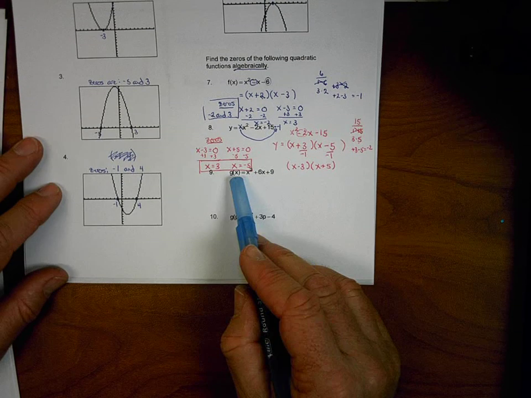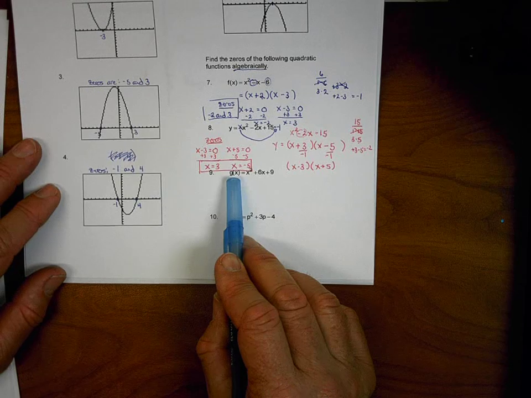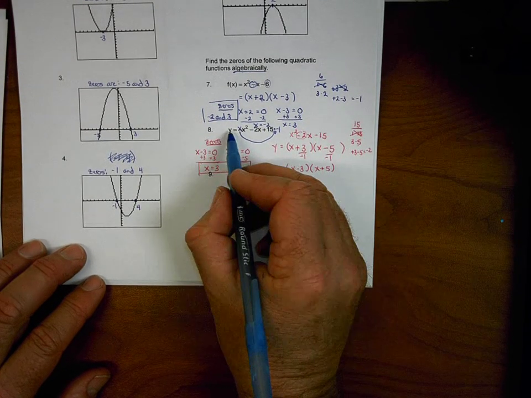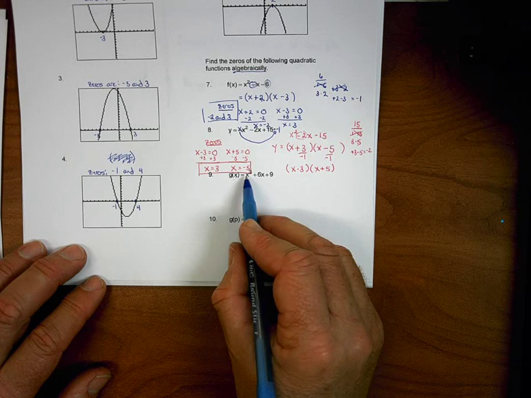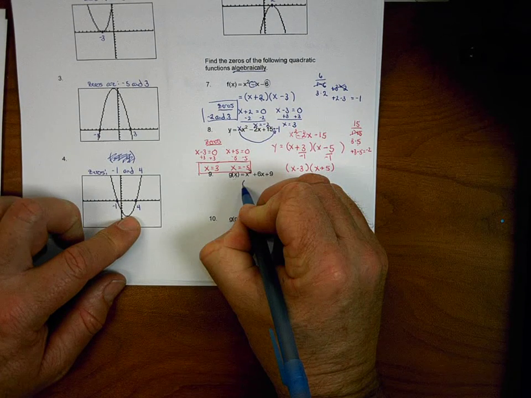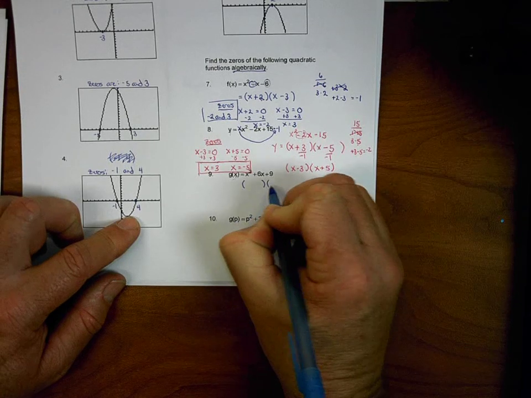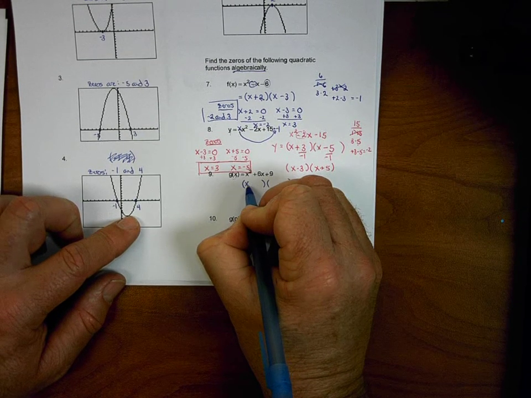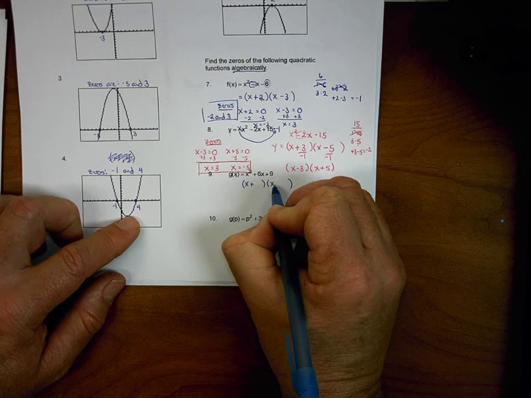Number 9, g of x. Don't worry about the fact that we have this function notation, g of x. It's the same thing as y, which is the same thing as f of x, okay? x squared plus 6x plus 9. So to find my zeros algebraically, I have to factor the trinomial. This is a plus plus trinomial, so my factors will be x plus and x plus.